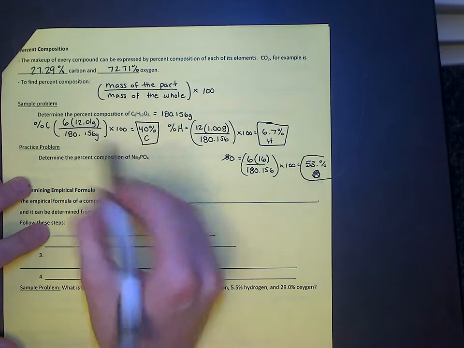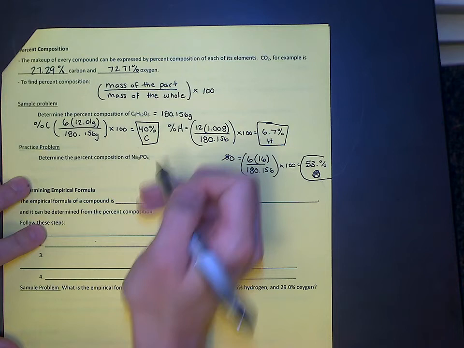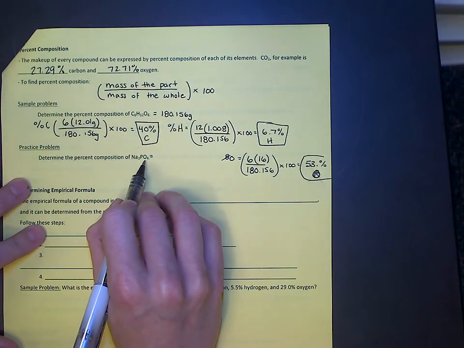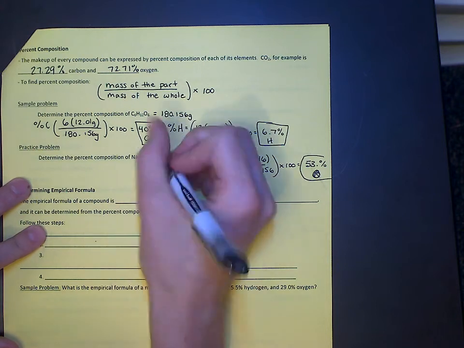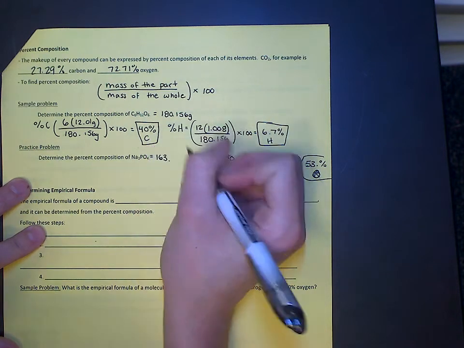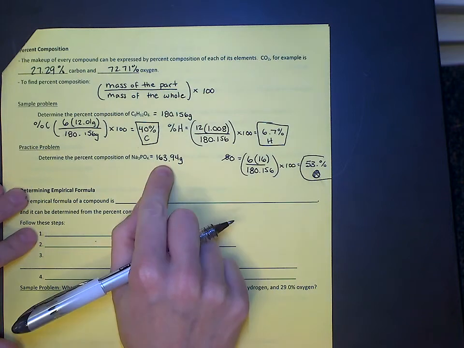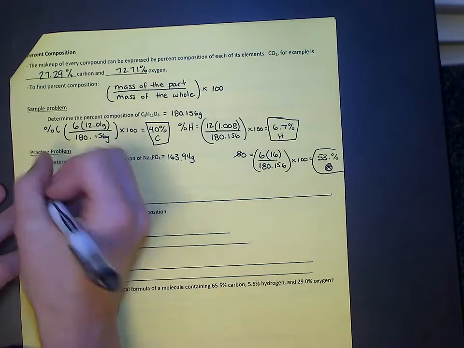Same idea for the second. For the second one, the whole compound, if you add 3 Na's plus 1 P plus 4 O's, you get 163.94 grams. If I want to find the percent composition of each part, I just have to take the mass of each part.